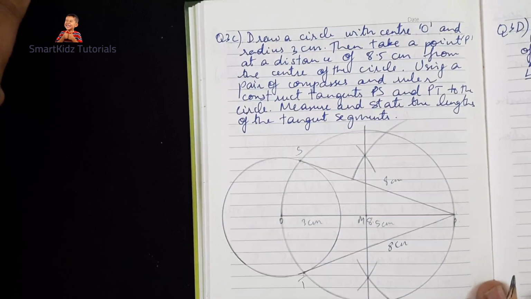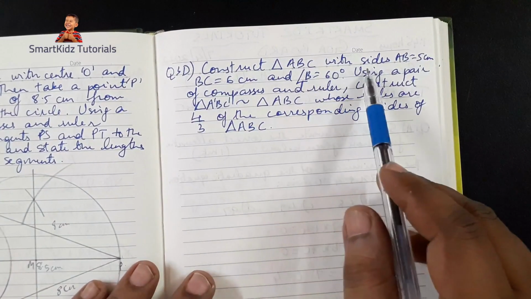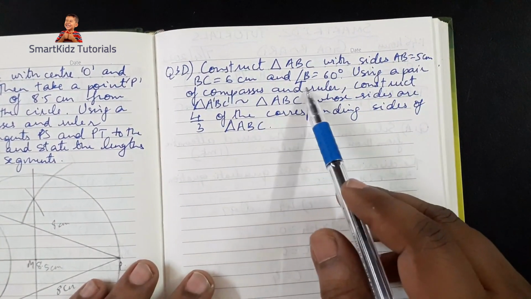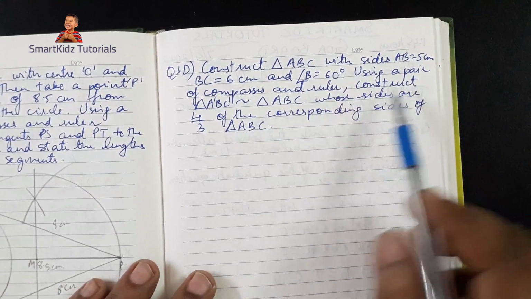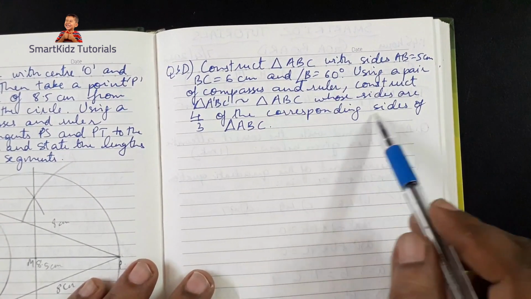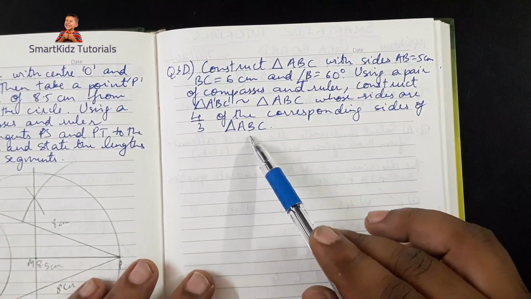Question 3C for 3 marks. Question 3D, construct a triangle with sides AB equal to 5 centimeters, BC equal to 6 centimeters, and angle B equal to 60 degrees. Using a pair of compass and ruler, construct triangle A'BC' similar to triangle ABC, whose sides are 4/3 of the corresponding sides of the triangle ABC.